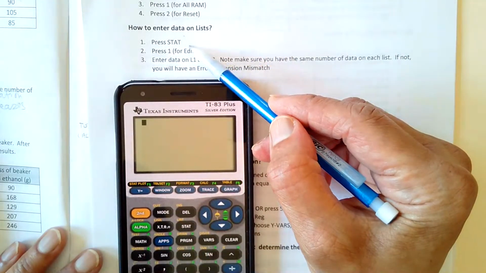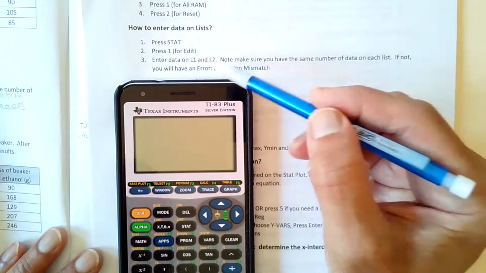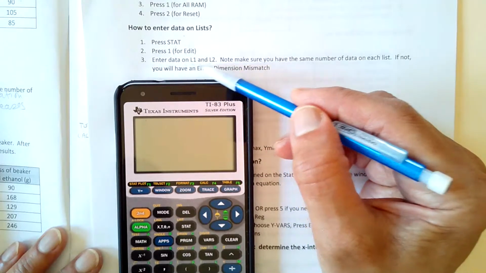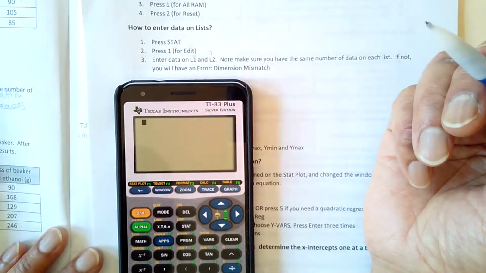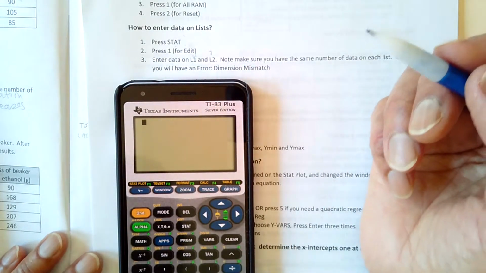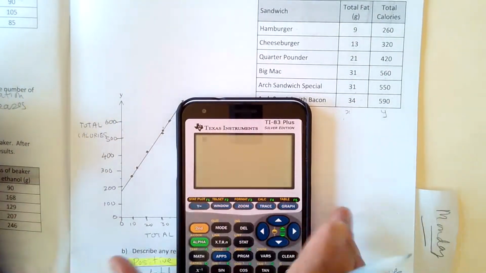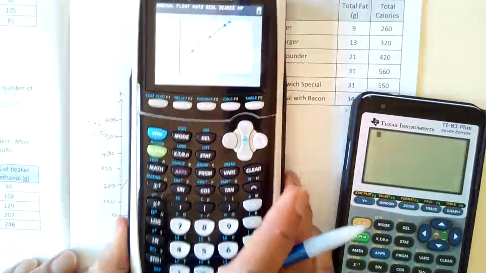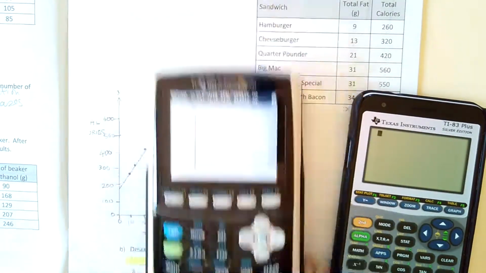So I want to put data. Press the Stat button, press 1 for edit, and enter your data in L1 and L2. This will be like your X value and your Y value. So we are going to graph this in the calculator. And by the end of it all, this is what you'll end up with, which is exactly like that.